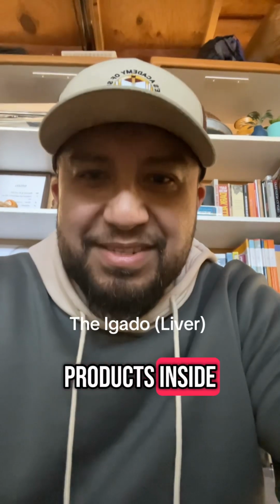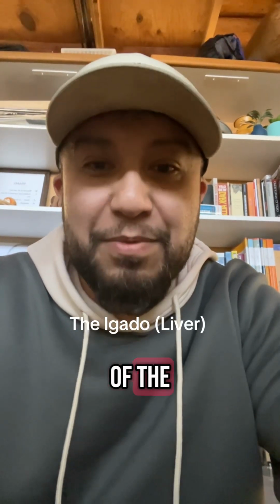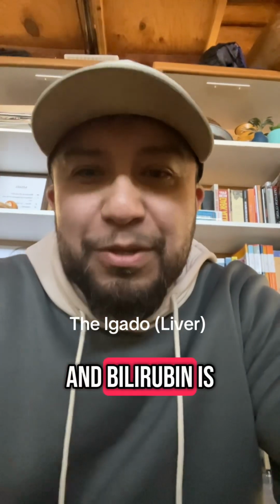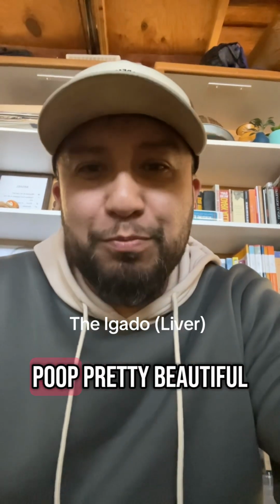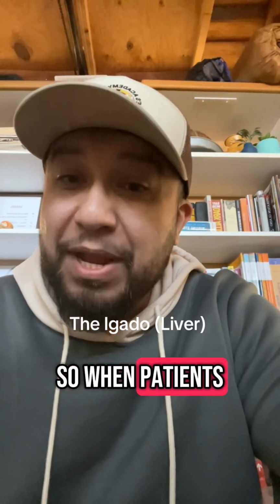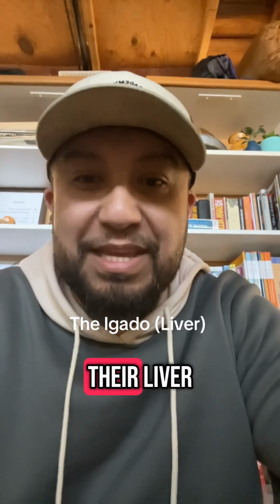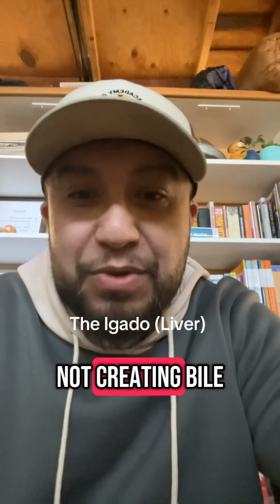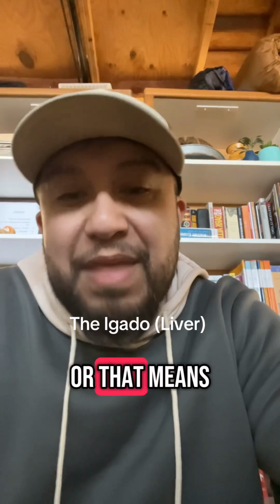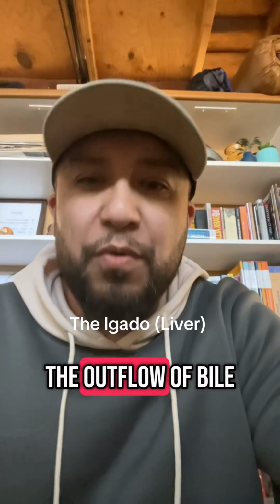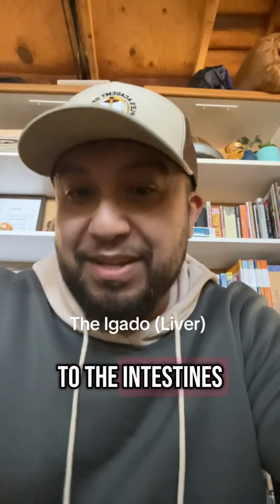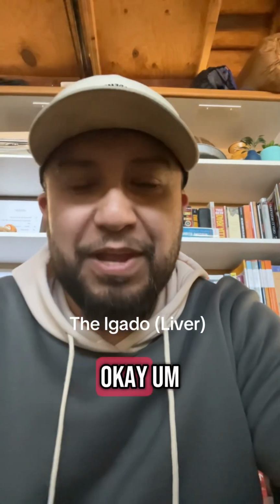Talking about the liver, the bile that your liver produces actually has a lot of waste products inside, including the byproduct, the breakdown of bilirubin. And bilirubin is what gives your poop its beautiful brown color. So when patients have pale white stools, that means there's something wrong with their liver. They're not creating bile, or that means that something's obstructing the outflow of bile from the gallbladder to the intestine. So just keep that in mind, okay?